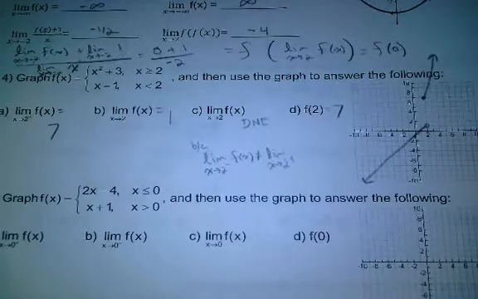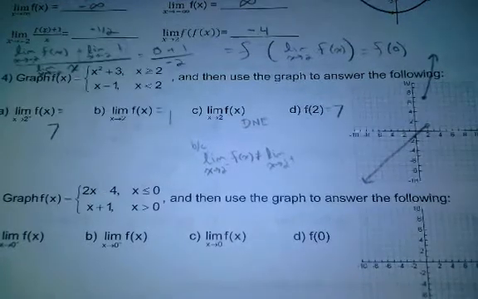Alright, we get the idea? I have a feeling on the next graph they probably intersect. No, they don't. The next, number 5, is like the exact same thing. Do you want to go over that? I didn't think so.